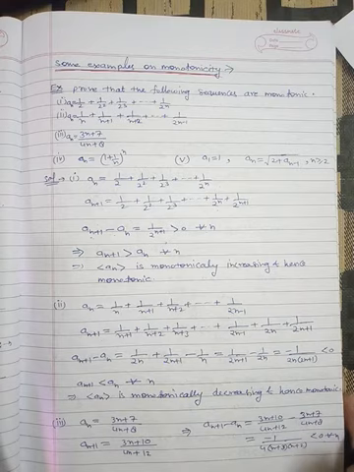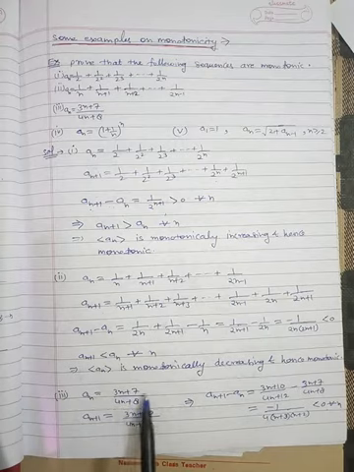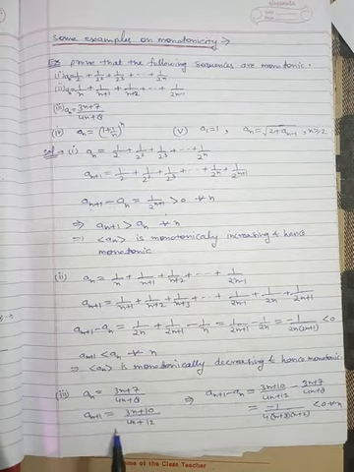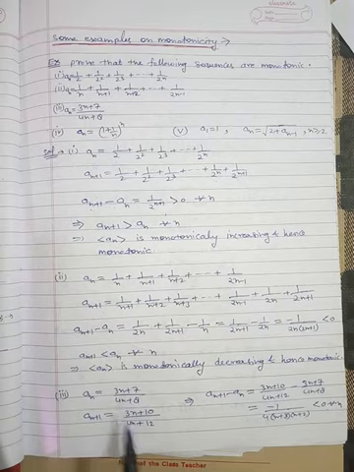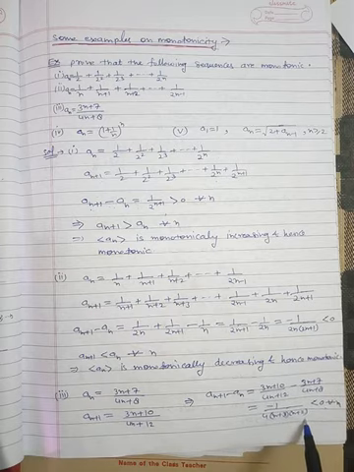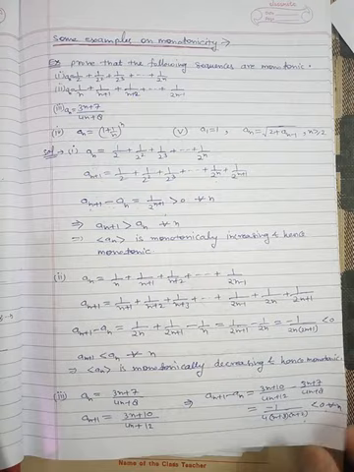Now next example is this. a_n is (3n+7)/(4n+8). Similarly, a_(n+1) will be obtained by just replacing n by n+1 here. So we get this term. Find the difference, which is nothing but minus 1/(4(n+3)(n+2)), which is less than 0. That's why it is monotonically decreasing.